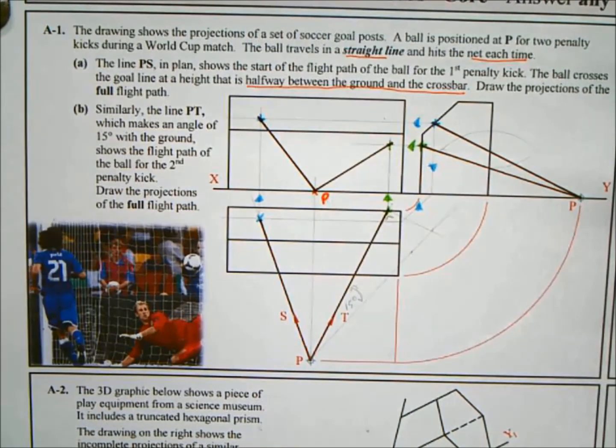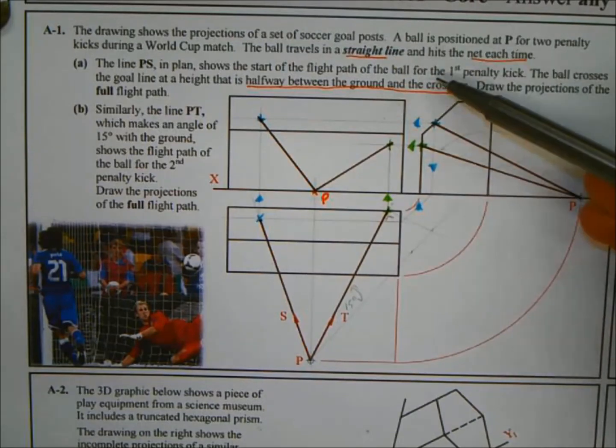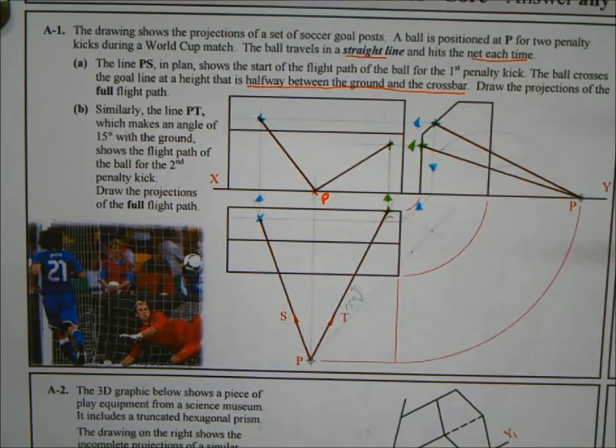Okay, and that's the full question done. So it was just a nice orthographic projection question where you had to project from one view to the other, and they gave you your rules in the question. You've got to read the question carefully in order to find the rules out. Okay, so that's the question done.